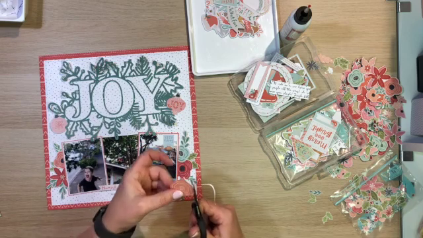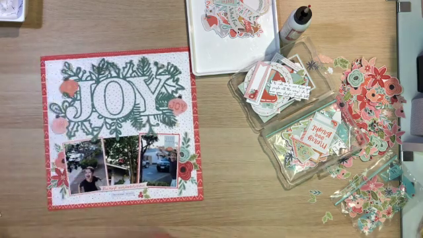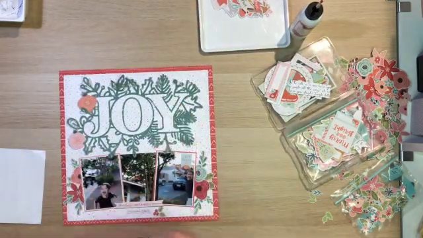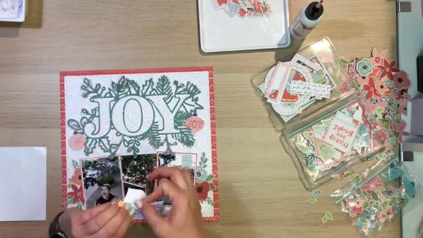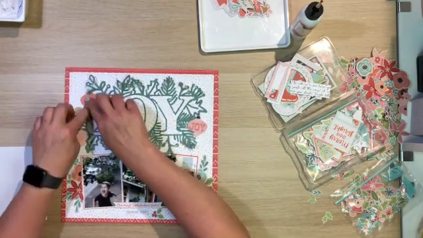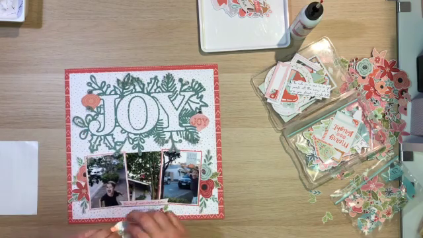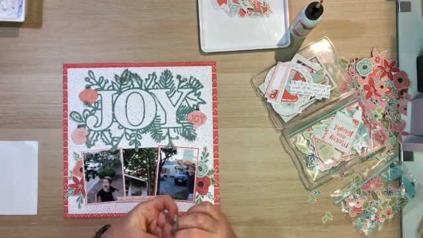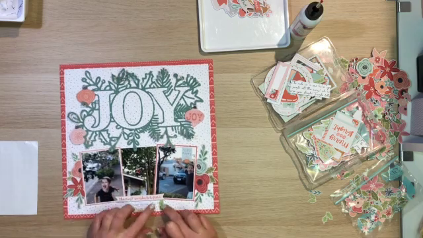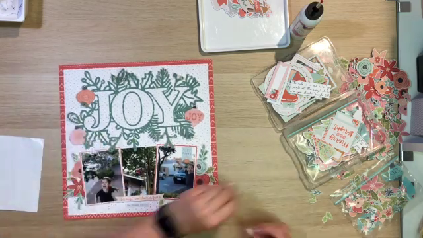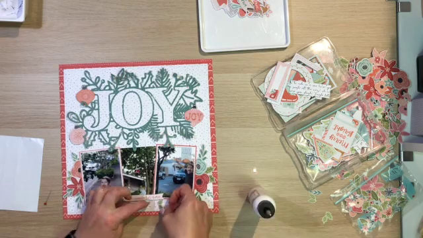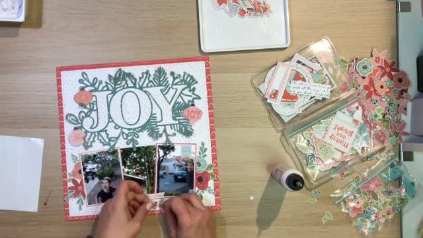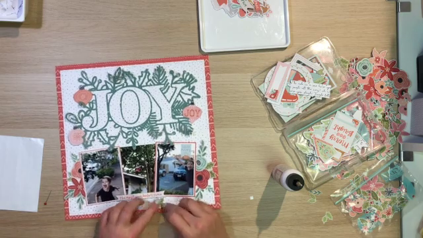So I did decide to trim around those white sections just because I'd trimmed out that joy one and I wanted them to look the same. So I'm just sticking these down with some foam adhesive. I just wanted to make sure again that they had a bit of dimension there. I'm going to go ahead and stick that word banner down the bottom and stick these holly leaves together and then stick the berries down just on a foam square. And then I think that's about it for my layout.